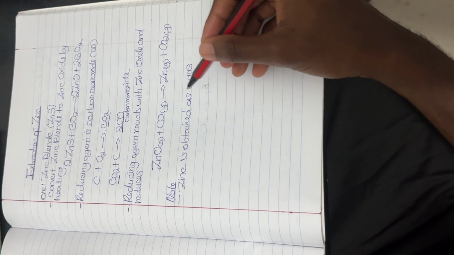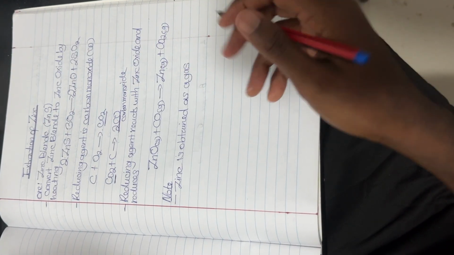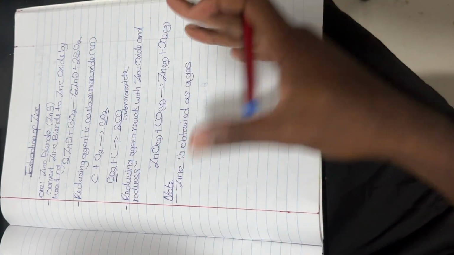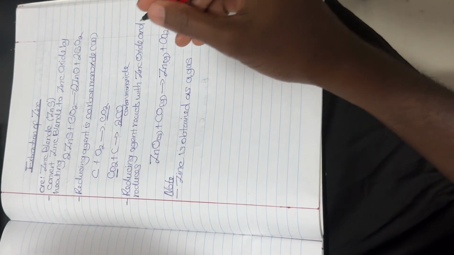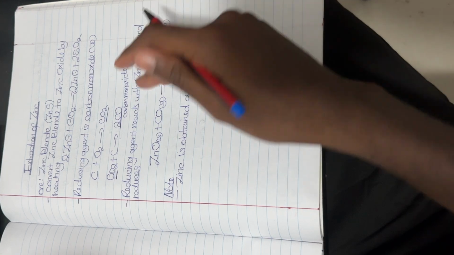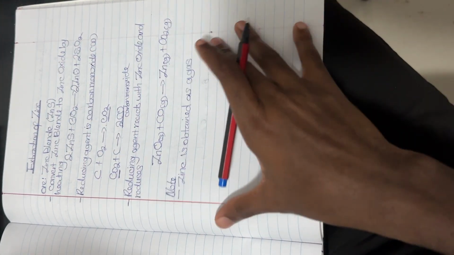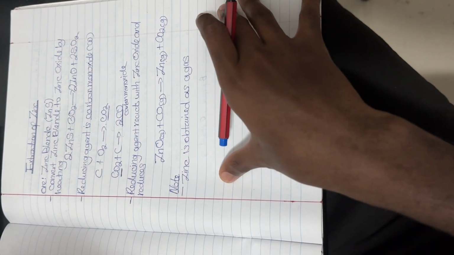But for zinc, it's collected at the top because it's a gas. So it will rise, and then we'll cool it, and that's how we'll get our pure zinc. So these are the steps for the extraction of zinc.